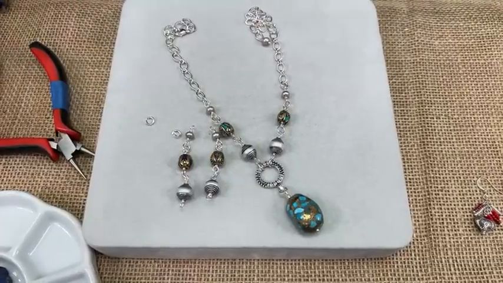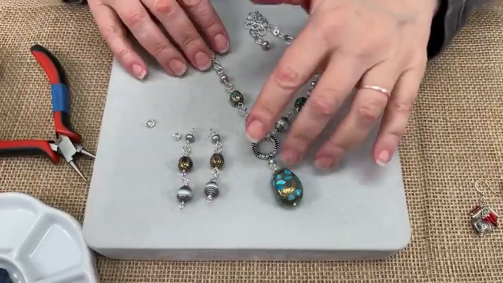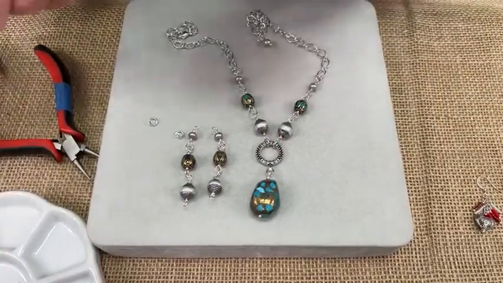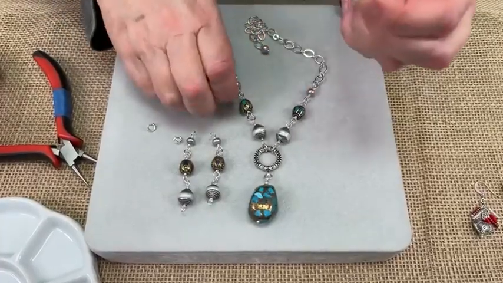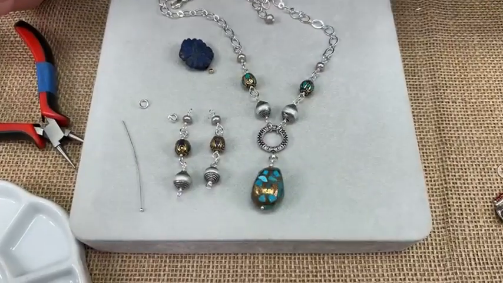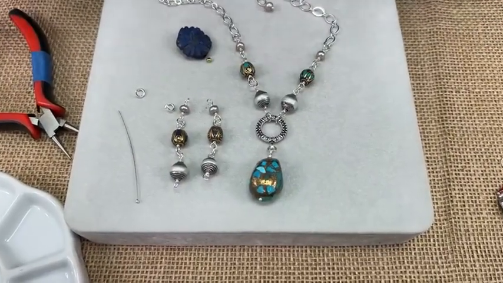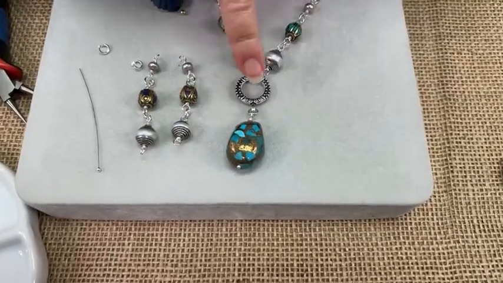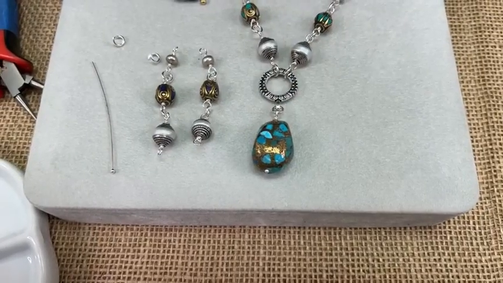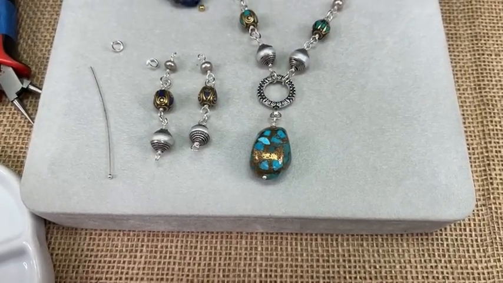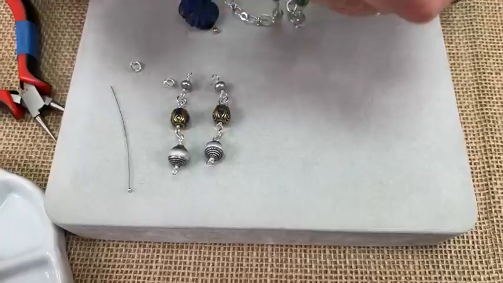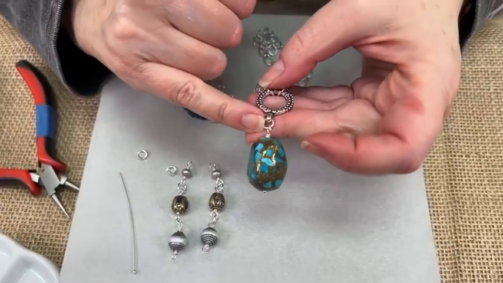And now we have our focal point piece. Are you guys ready? This is a different focal point piece because this is a different colorway. We start out with a ball pin. Let me tell you, this is a little show and tell part of the video. On the turquoise piece, you don't have to use anything extra. You literally just string the bead onto the ball pin and then you make a loop at the top.